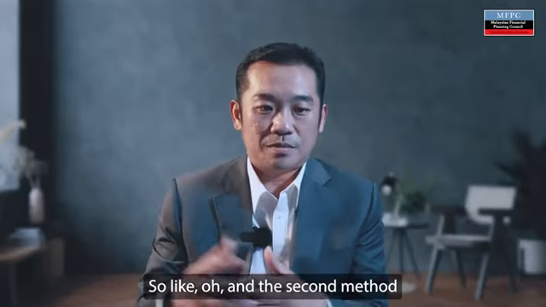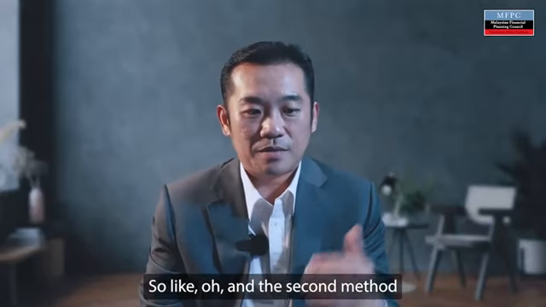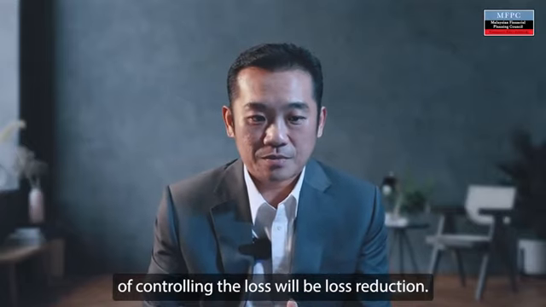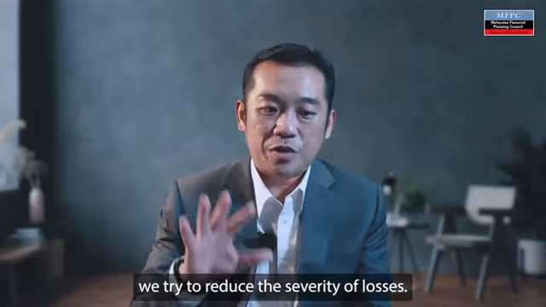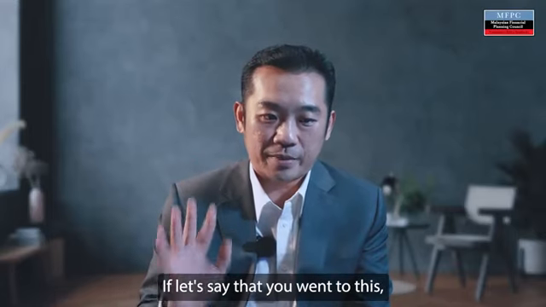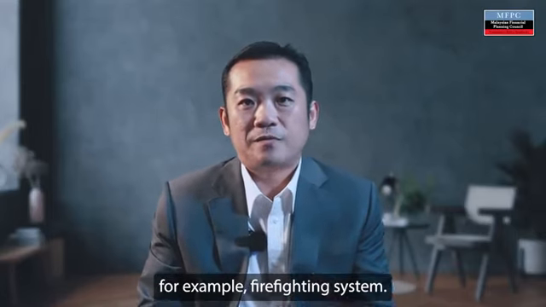And the second method of controlling the loss will be loss reduction. With this, we try to reduce the severity of losses if the event takes place. For example, a firefighting system.